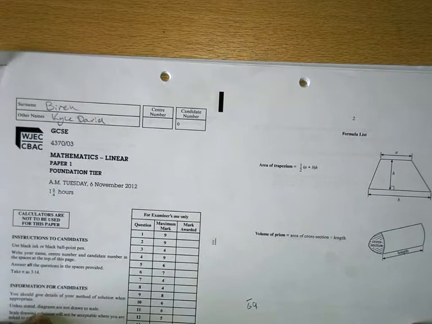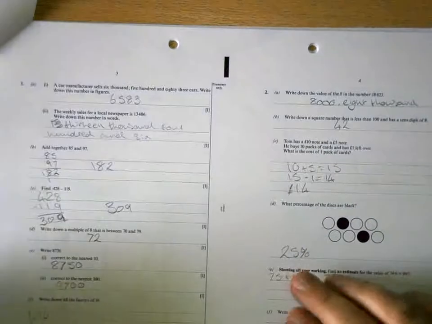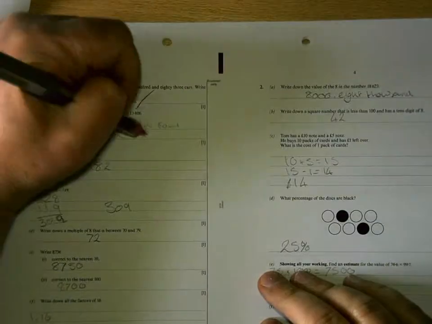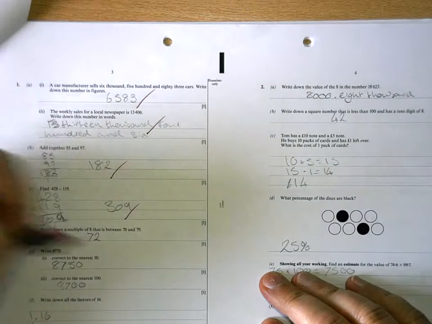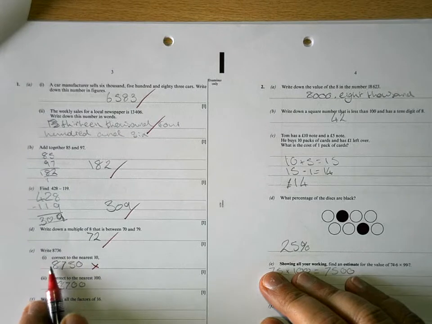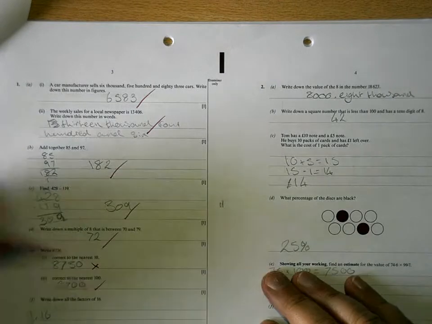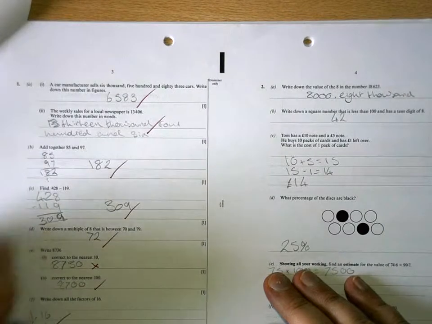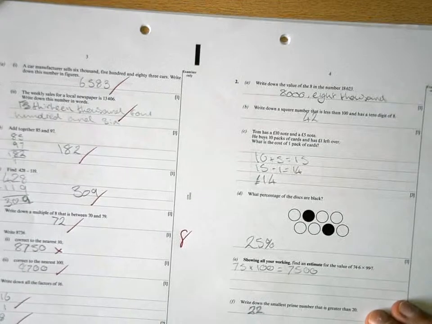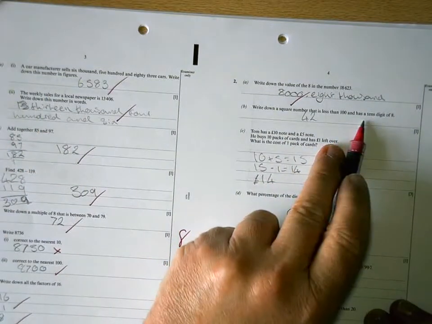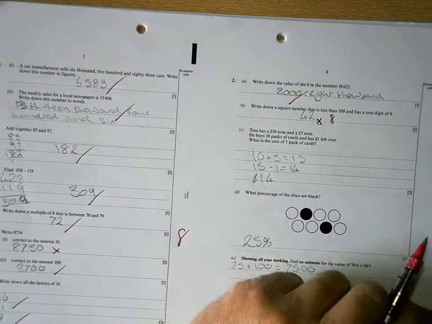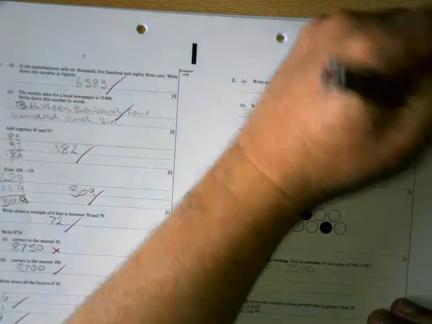Right then, Kyle. 51 is the best you've scored on paper one so far, so let's see how you fare with this one. It's nearer to 40 than 30, so 8740 we'll be looking for there. So you drop the mark on that side. 8,000 is correct. 10's digits of 8, so it's going to be 80 something, and the square number is 9981.